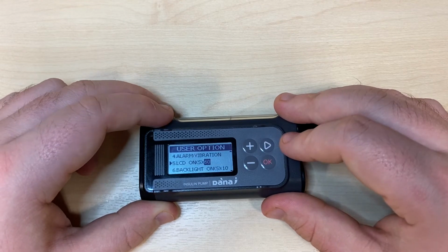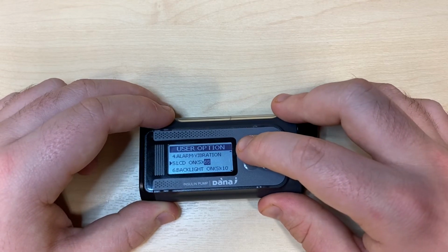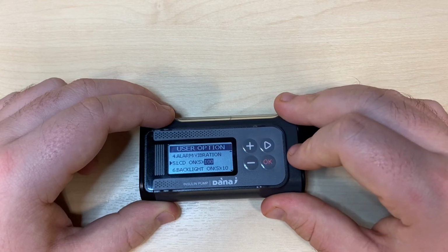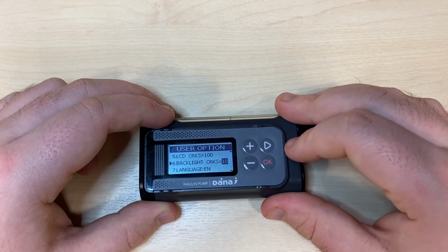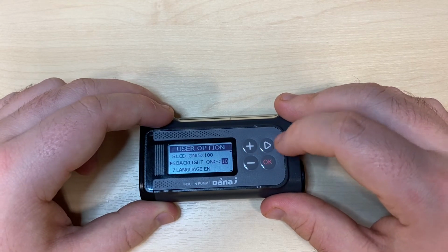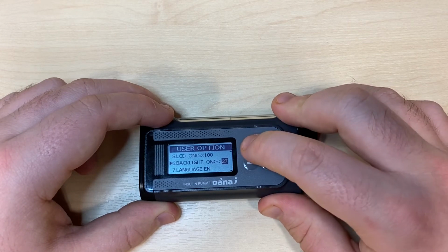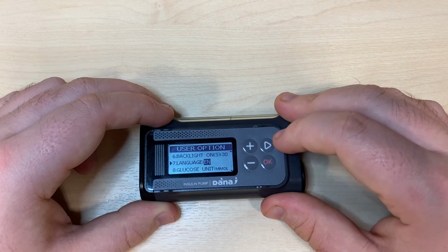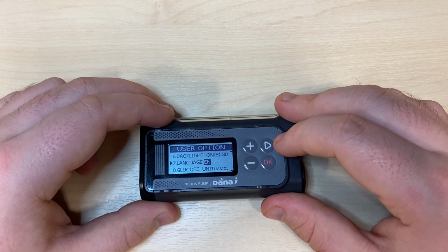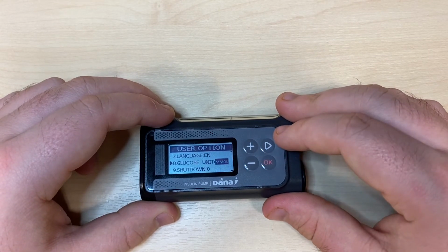Number 5 is LCD on. This is how long the screen will remain on for without interaction. Number 6 is backlight on, and this is how long the backlight will remain on for without interaction. Number 7 is language, and it's English by default. Number 8 is glucose units, millimoles by default.